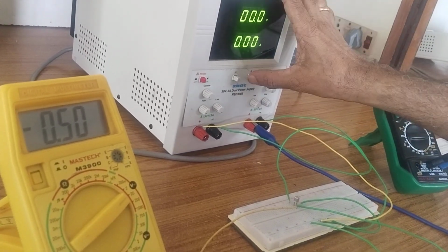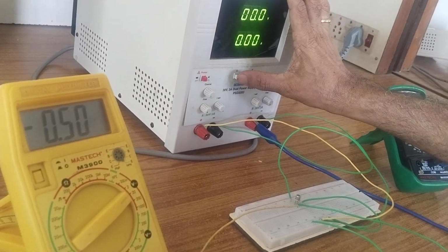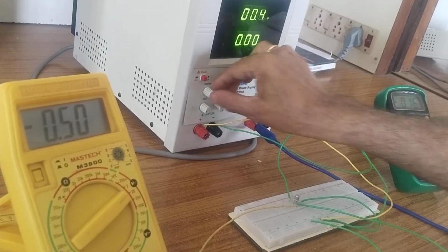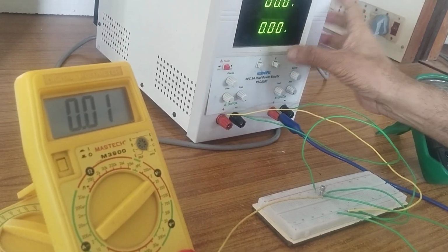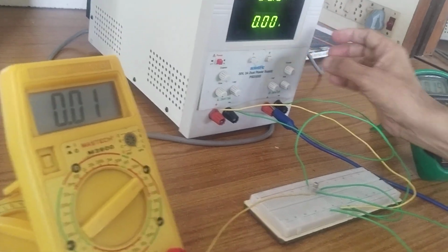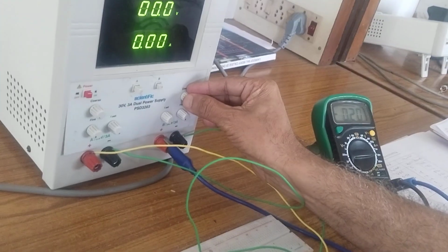Similarly, for the second characteristic, the transfer characteristic, we keep the drain voltage at a constant value.